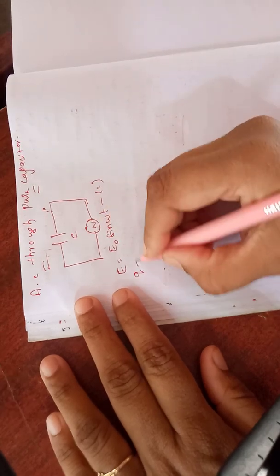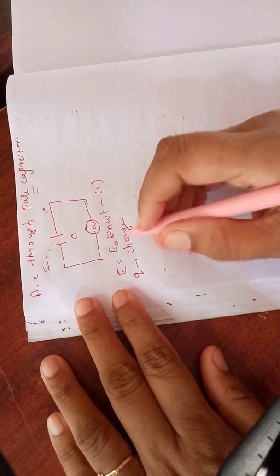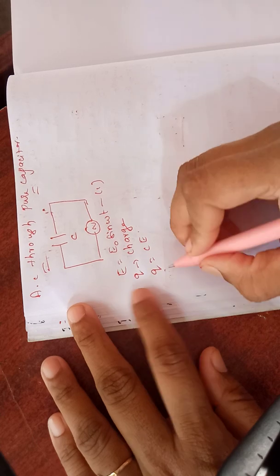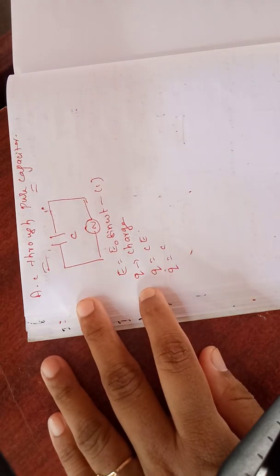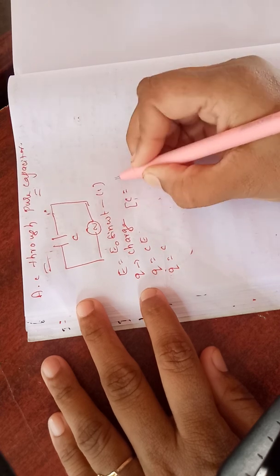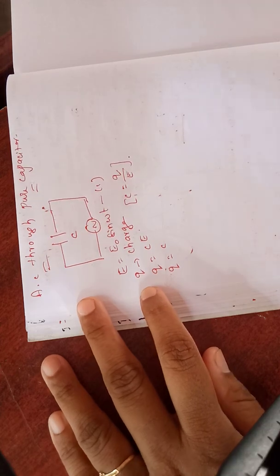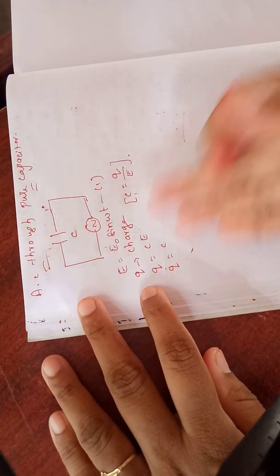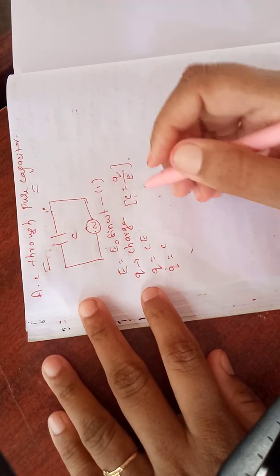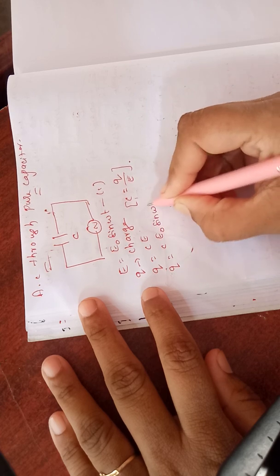Now if Q is the charge on plates of capacitor, then Q is equal to C into E. Actually, capacitance is equal to charge by potential difference; from the definition of capacitance of capacitor we wrote it. Substitute E as E naught sin omega t.